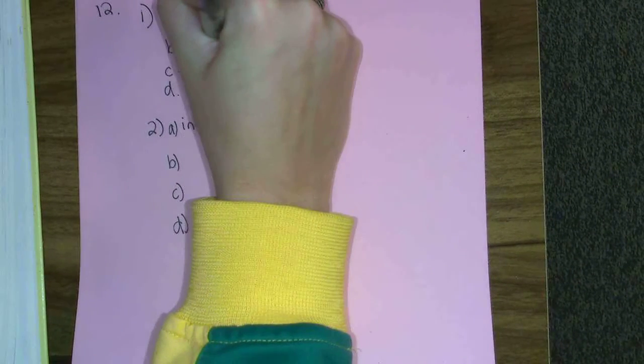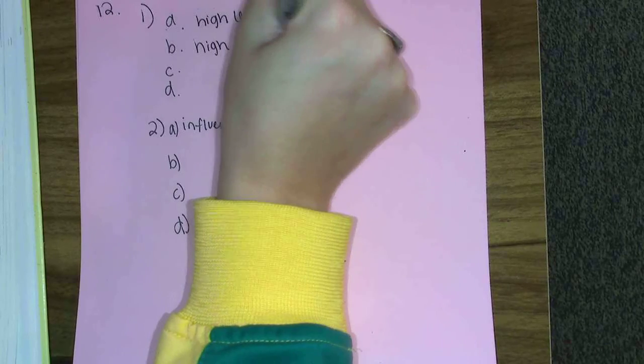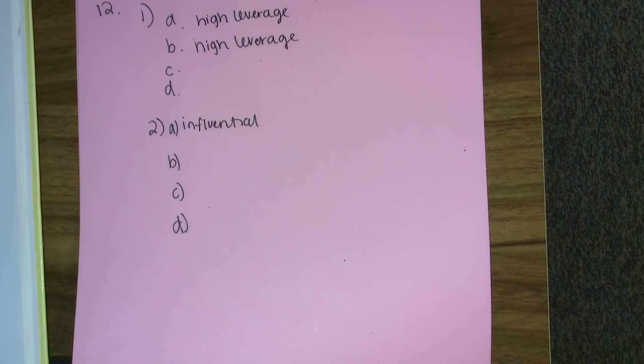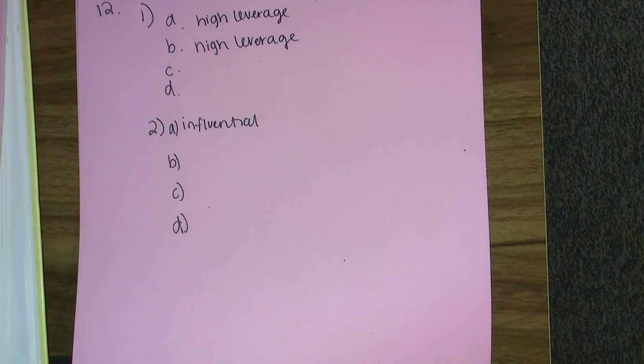So the x value is still far from the mean of the x values in this case because you have the point way over to the right and all your data is to the left. So it's still going to be high leverage. Yeah, for 1. Then C, what would you say about it? I would say low.